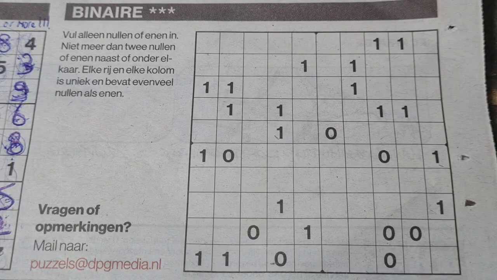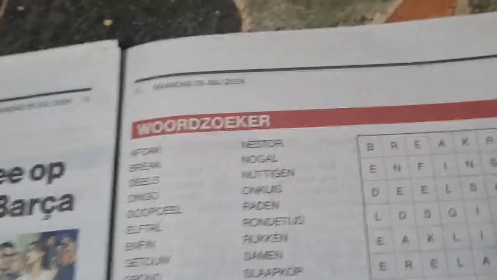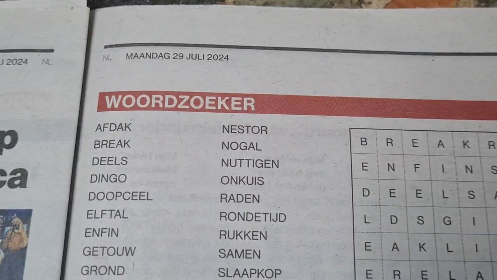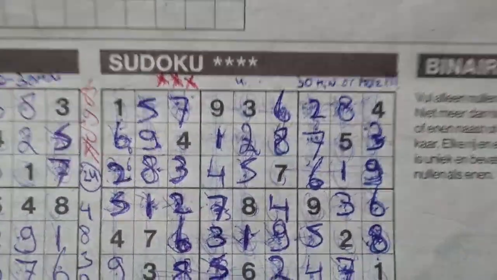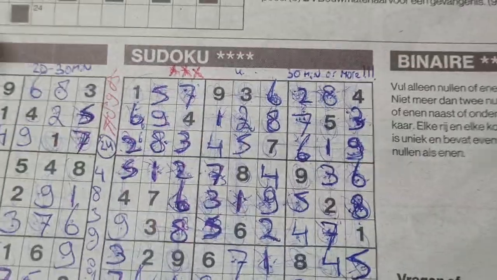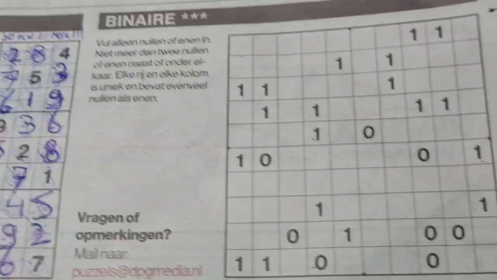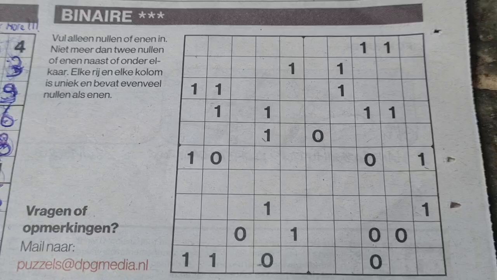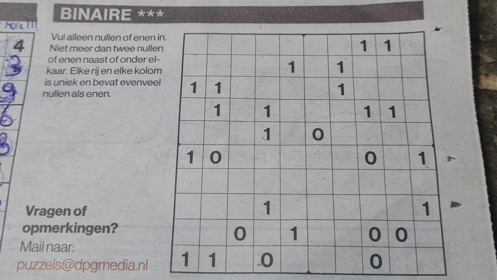Welcome back with the third puzzle, a binary puzzle in today's newspaper of Monday, July the 29th, 2024. I've already solved two regular puzzles, the 3 stars and the 4-star Sudoku. By the way, in today's newspaper we also have an additional section with 7 extra puzzles. 4 of them I will solve not now, but in the evening. Now I will continue with the last regular puzzle, the binary puzzle.